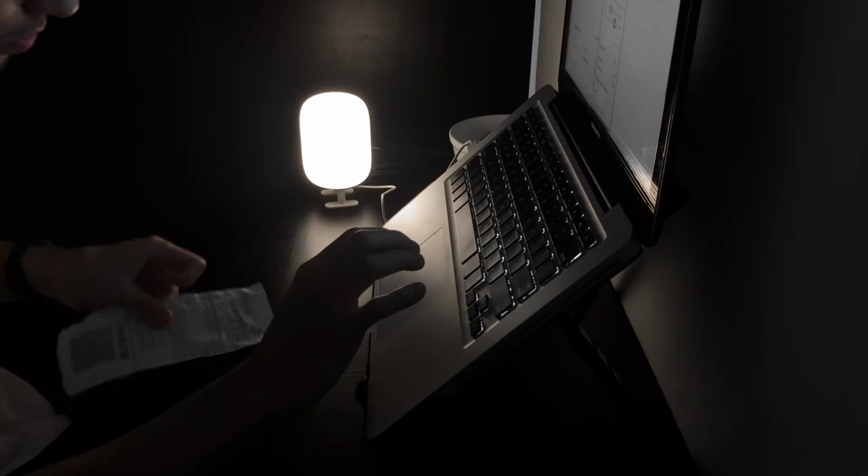Today we'll talk about money. So today I will share with you guys how I organize all of my money, all of my finances. So let's go to my Notion.